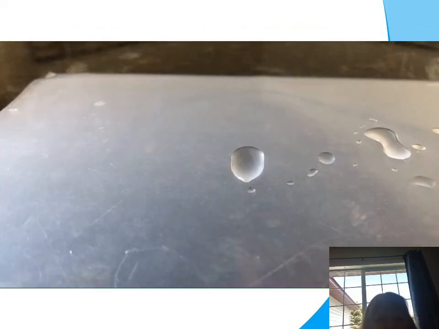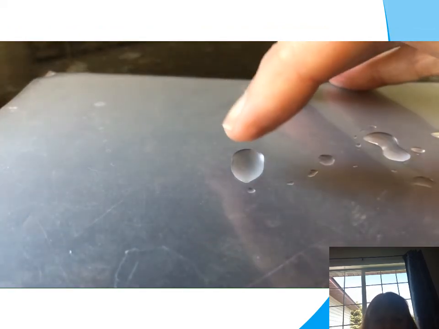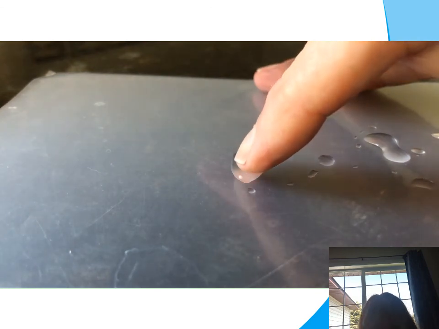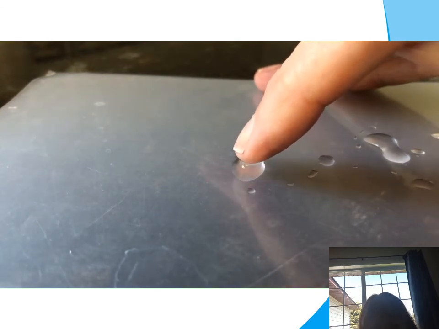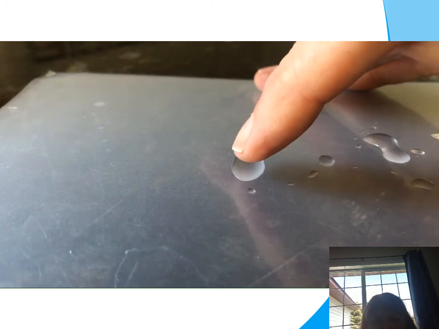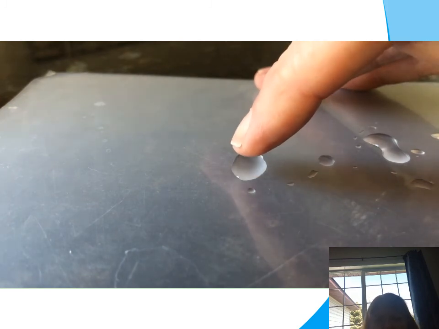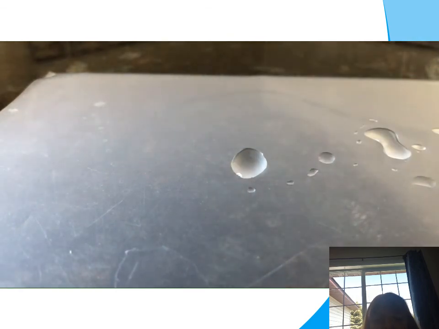And adhesion is where water sticks to something else, like your dry finger. Put your finger as close as you can over the top of that drop and see how water reaches up and grabs your finger. That is water using adhesion to stick to something else like your finger.